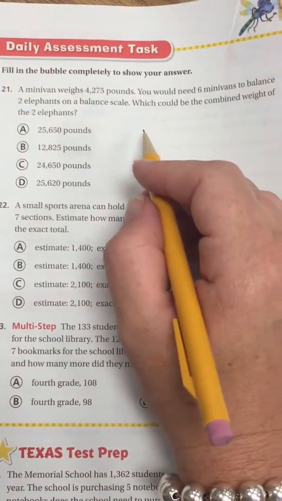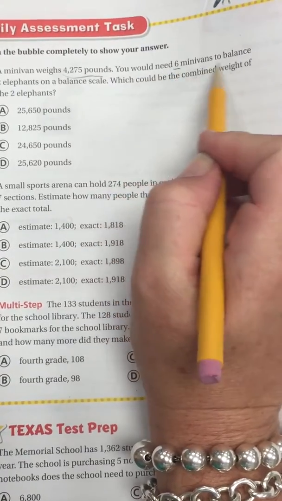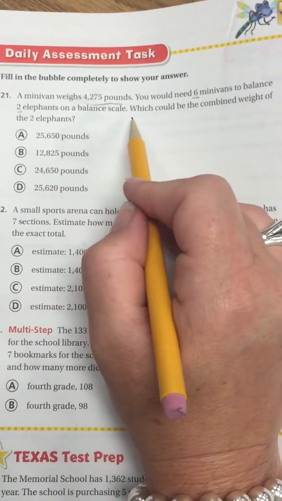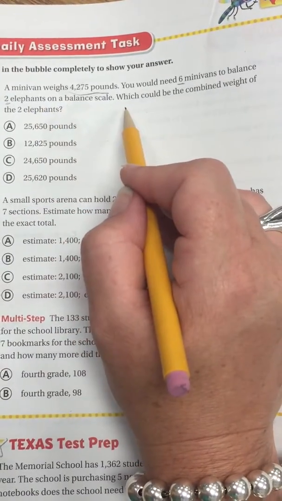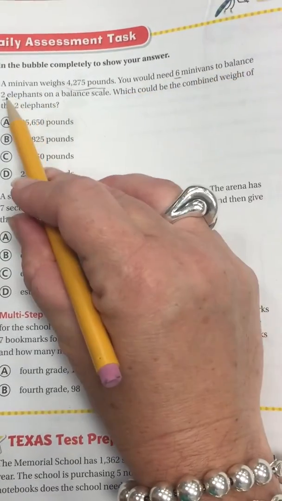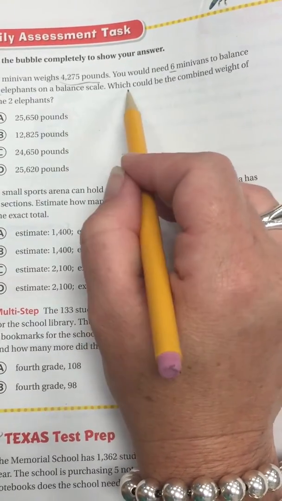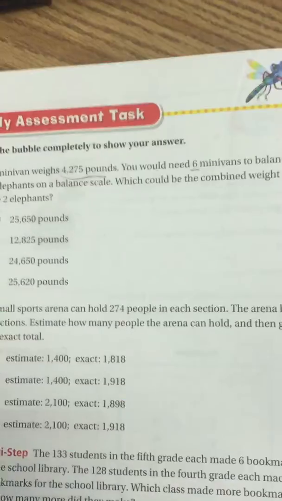Okay, number 21. A minivan weighs 4,275 pounds. You would need 6 minivans to balance 2 elephants on the balance scale, which could be the combined weight of the 2 elephants.